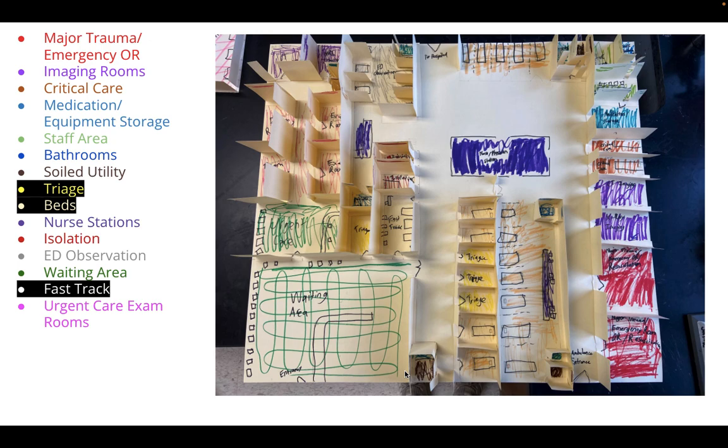Above that in the dark orange is critical care rooms for patients in very critical condition. And then above that in the teal is medication and general storage. Above that in the green is two staffing areas and a staff bathroom in the very top right. To the left of that is a storage and soiled utility area.